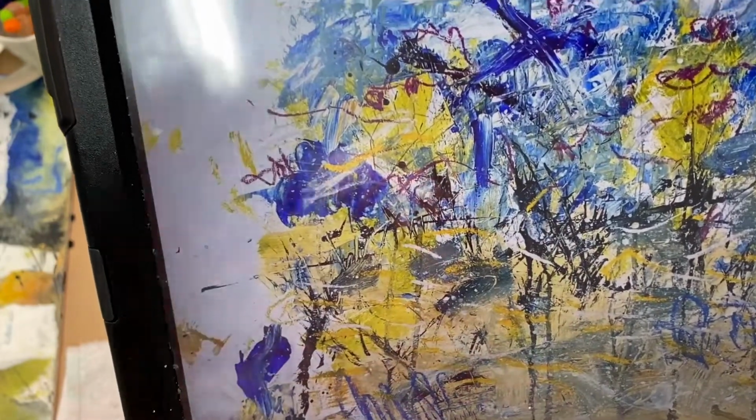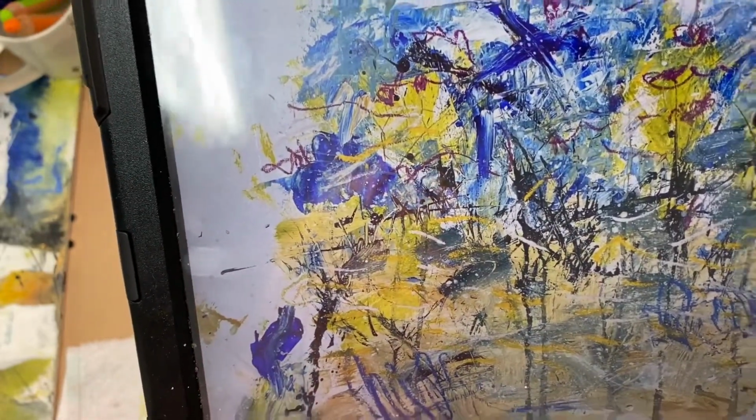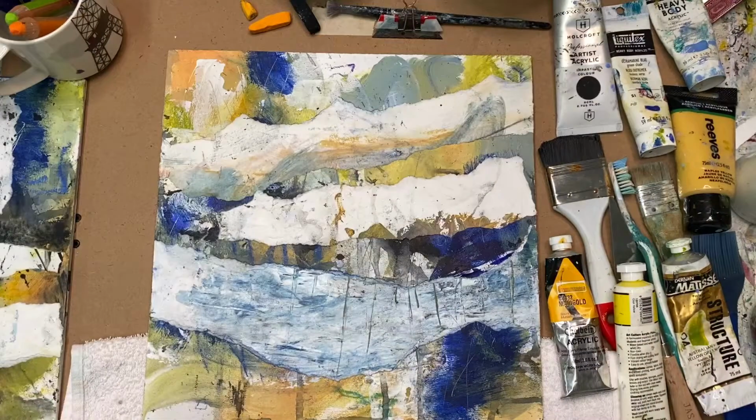So I'll be referring back to this, but not so much at this stage, because I just want to build up the surface. I don't want to get caught up in composition or anything like that. I just want to build up the surface.